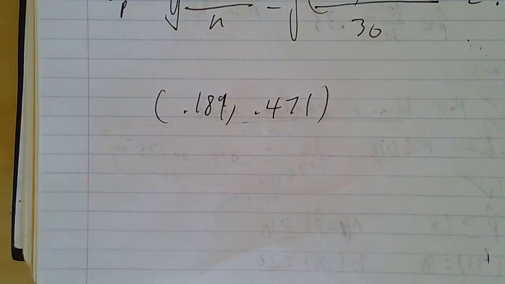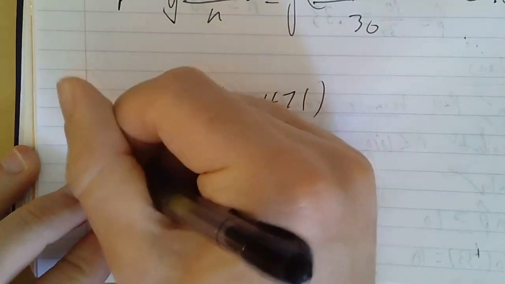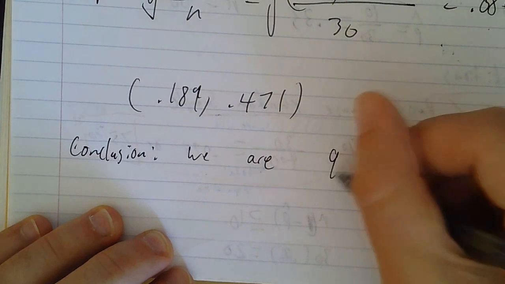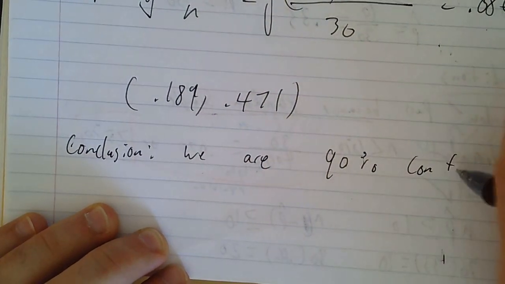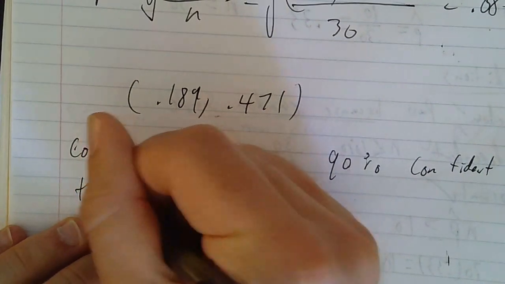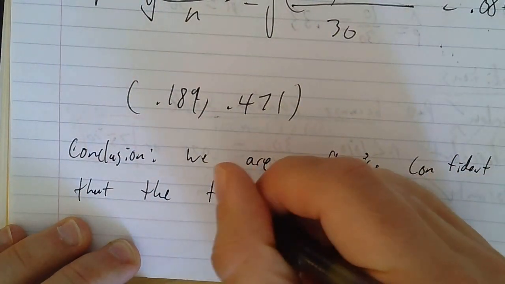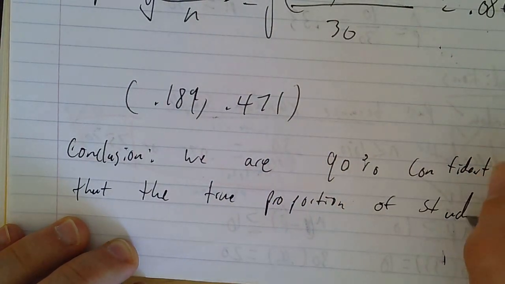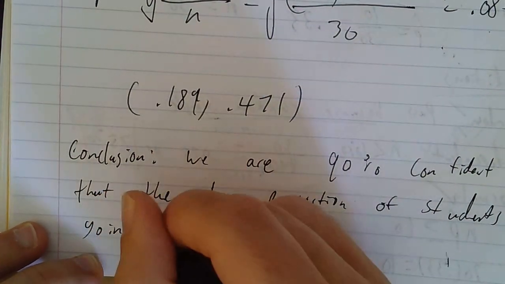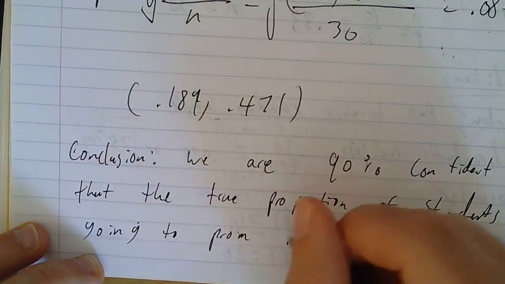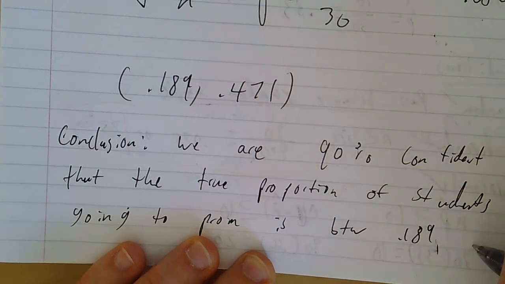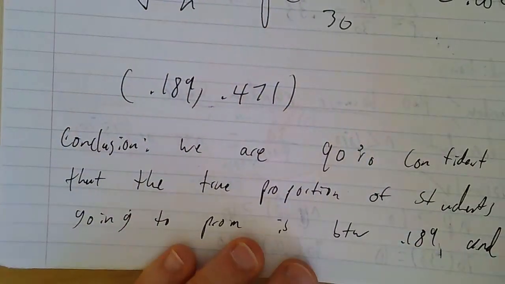And then the last part is the conclusion. So the conclusion says, we are, whatever your confidence level was, 90% confident that the true proportion of students going to prom is between 0.189 and 0.471.